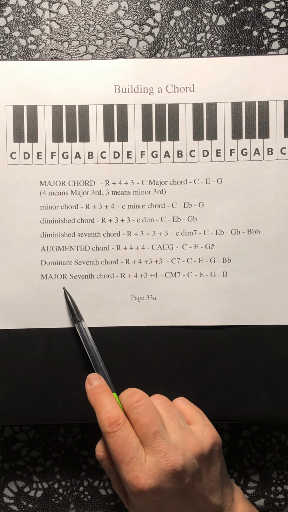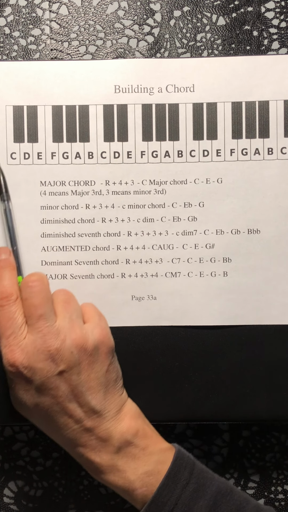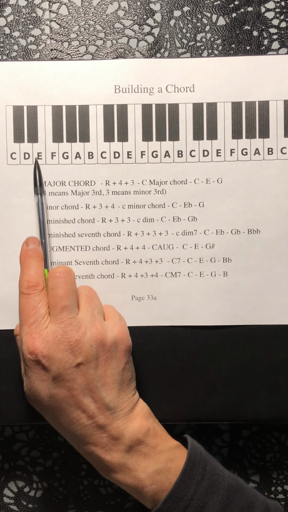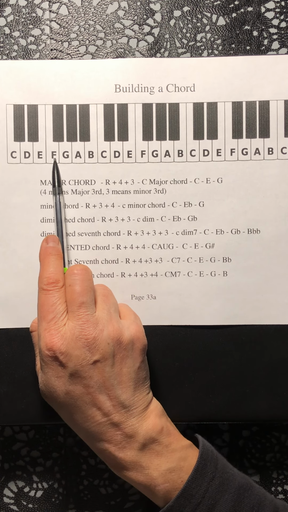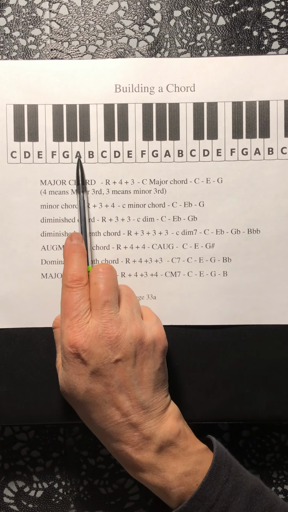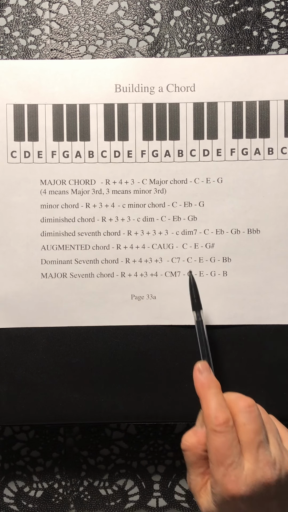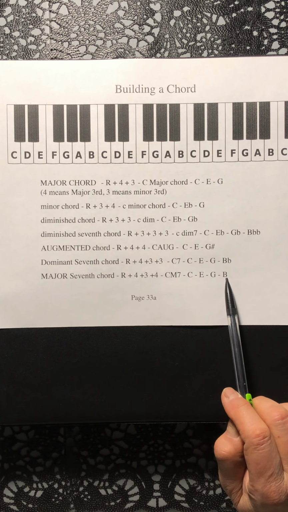Let's build the major 7th chord. Start on C. Count up 4 half steps. 1, 2, 3, 4. Count up 3 half steps. 1, 2, 3. G note. Count up 4 half steps. 1, 2, 3, 4. The key is B. We have built a chord on C, E, G, B.